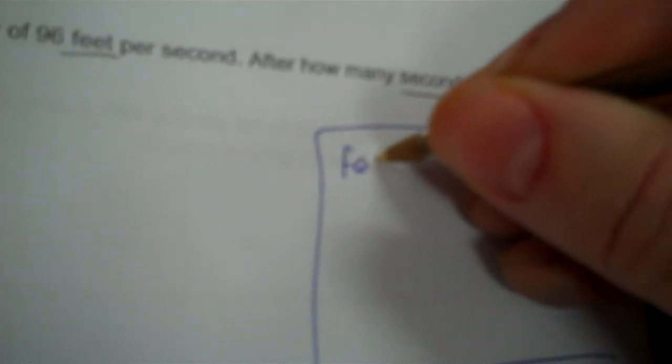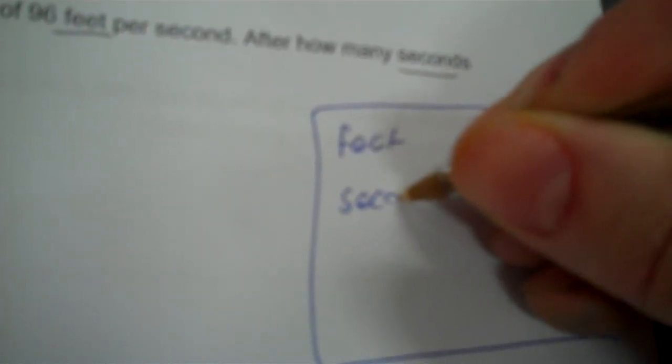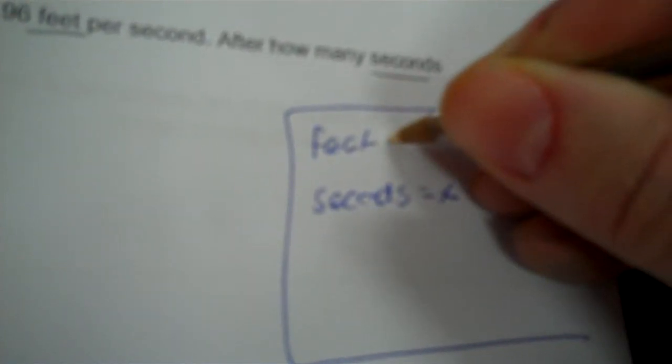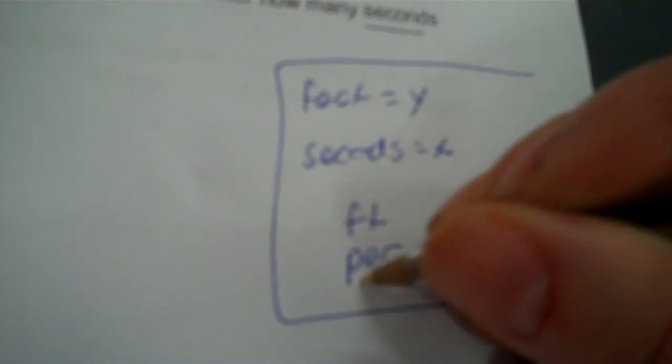So what I'm going to do is put my units feet and seconds. The time is x, feet is y. Then per, feet per second. Well, that's feet per second's 96. Now, we're not going to make a table. We can't, because here's what happens. A golf ball goes up, but it goes back down.